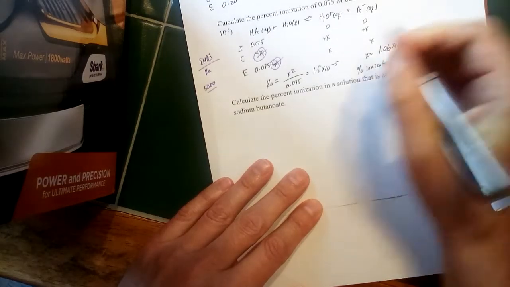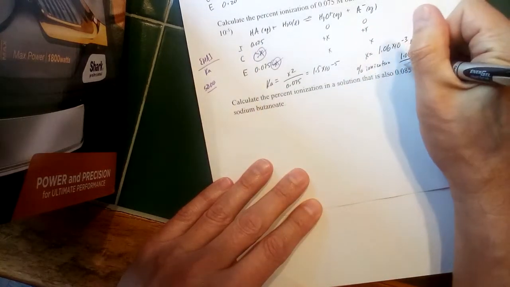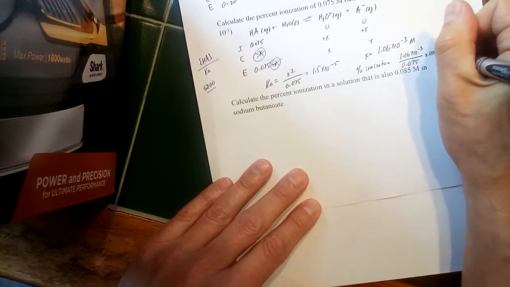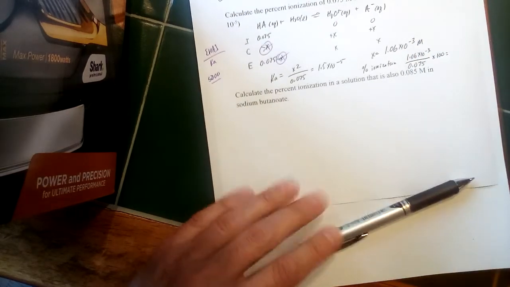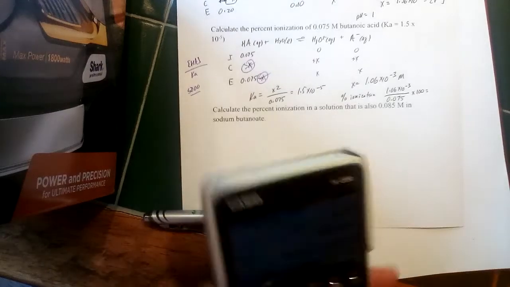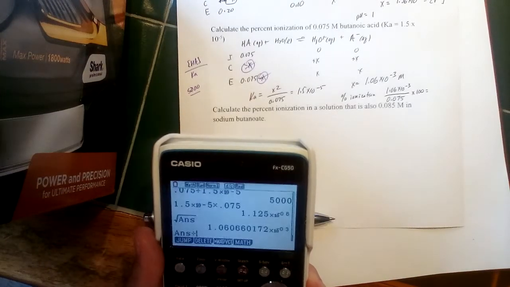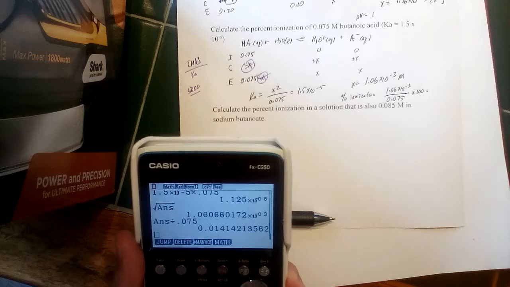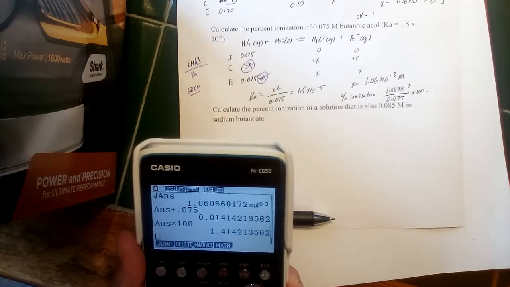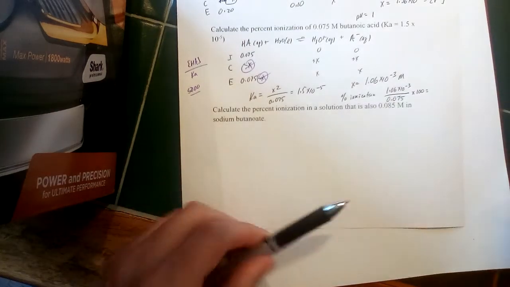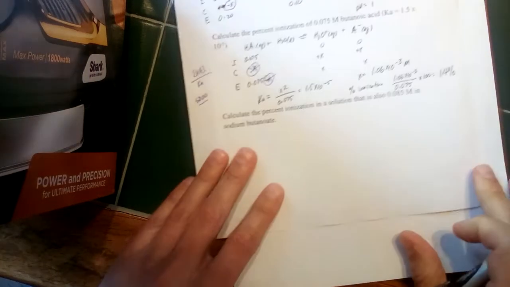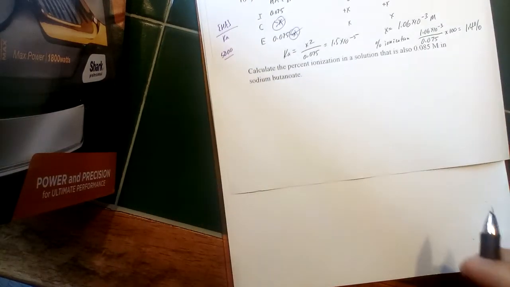We're comparing that part to the whole, which would be all of the weak acid we started with, or 0.075, and then we multiply this by 100 to make it a percent. So that previous answer divided by 0.075, and then times 100 gives me 1.4%. So I've got 1.4% ionization in that particular solution.